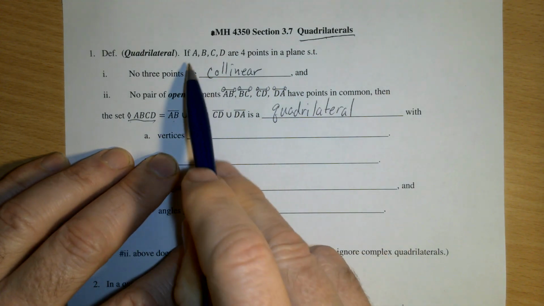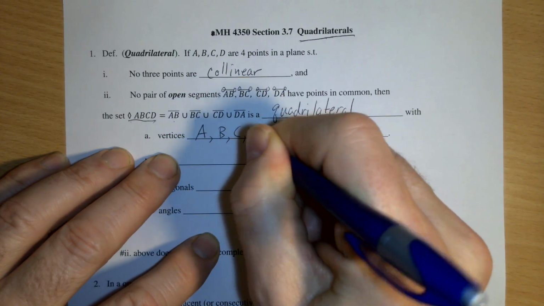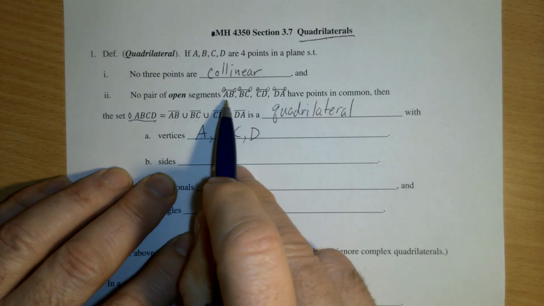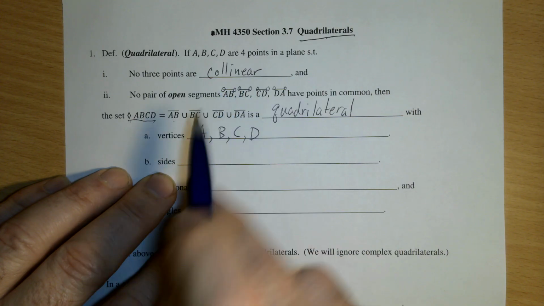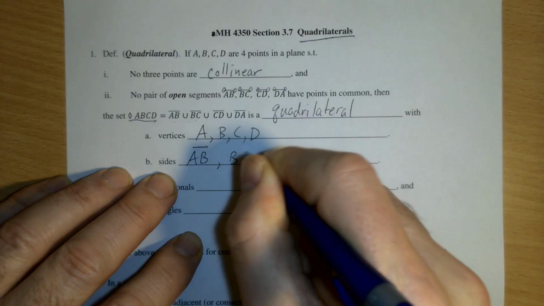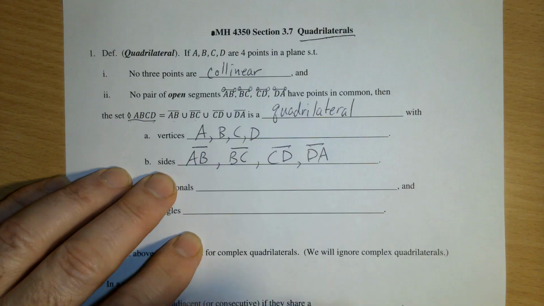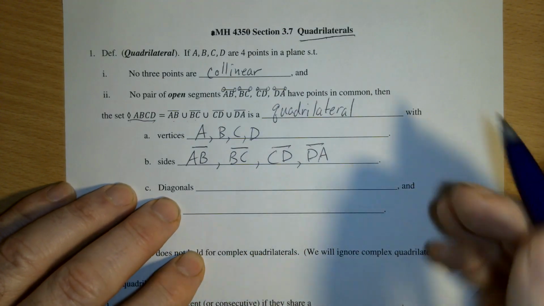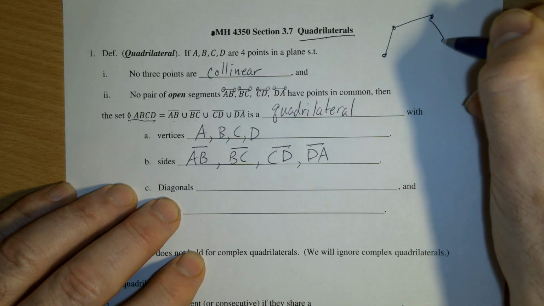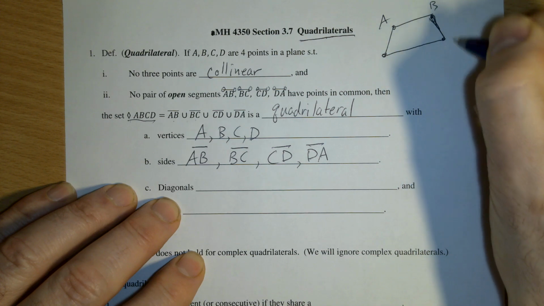And the vertices are simply these 4 points. And the sides are these, only they'll be closed segments. So AB, BC, CD, and DA. So we're drawing a picture of one possible quadrilateral, A, B, C, D.